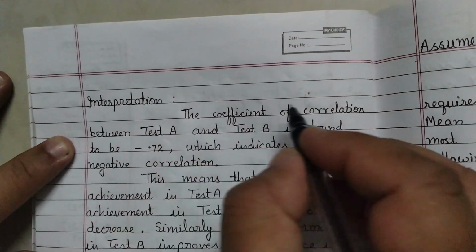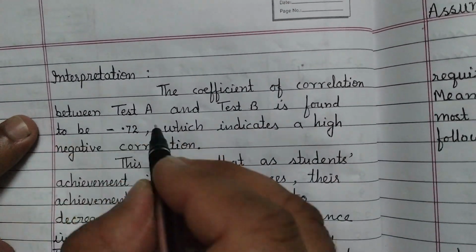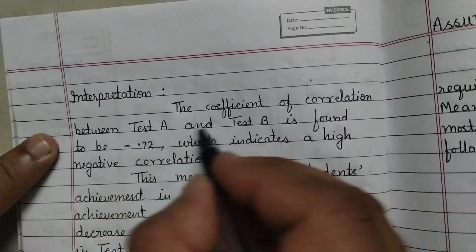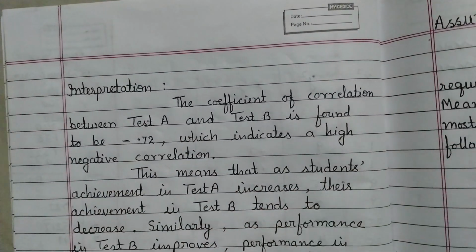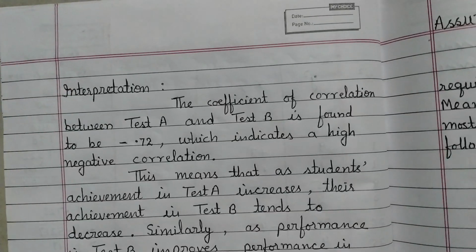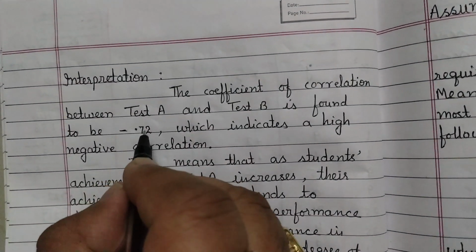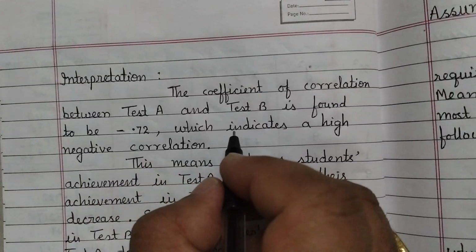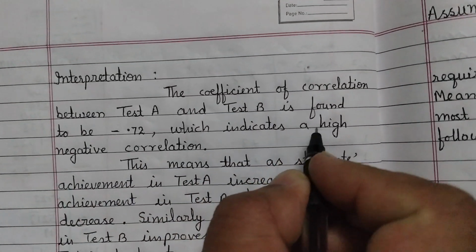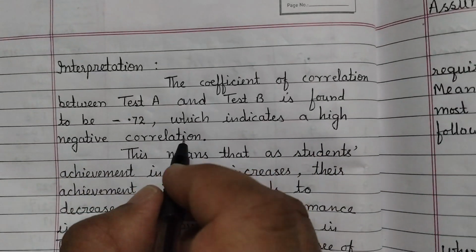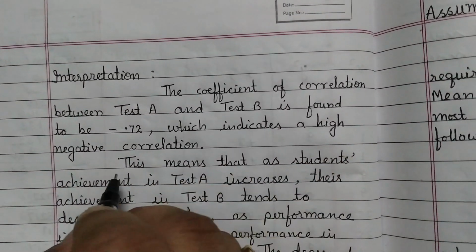Now the interpretation, how we will interpret it. The coefficient of correlation between test A and test B, which might be mathematics and Hindi or any other two subjects or variables, is found to be minus 0.72, which indicates a high negative correlation. Not very high, but high negative correlation.